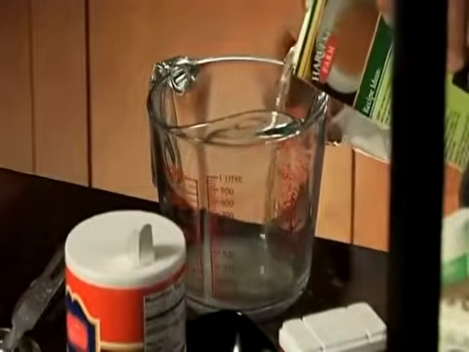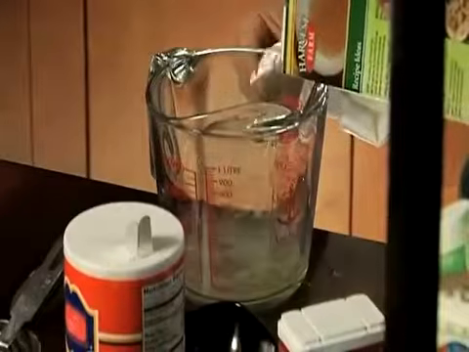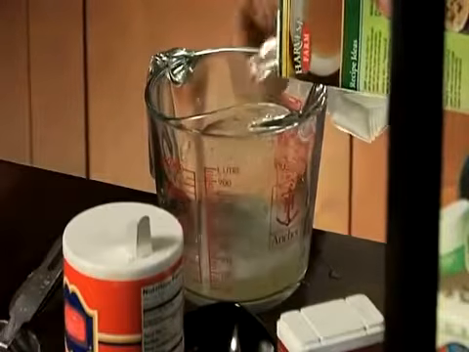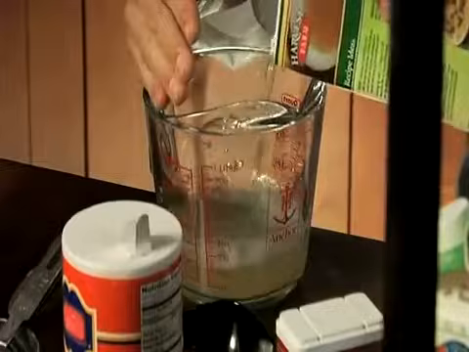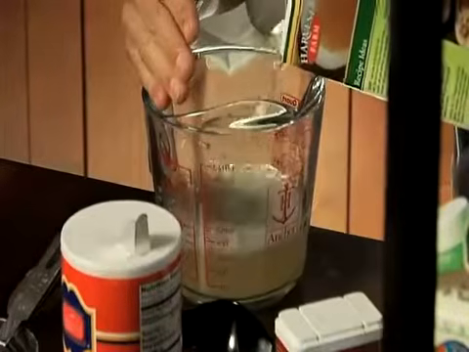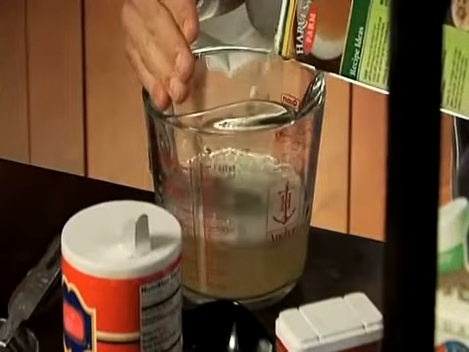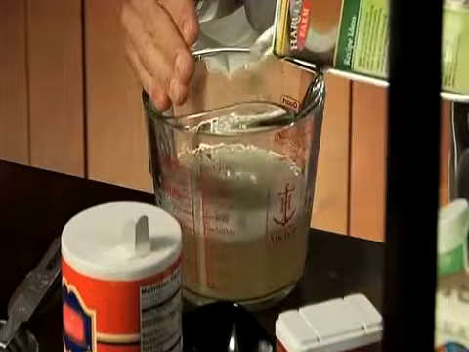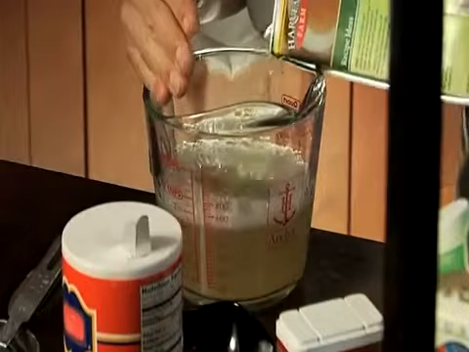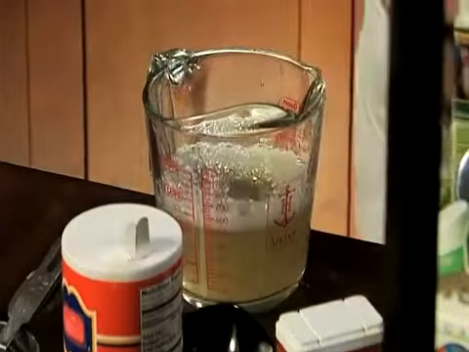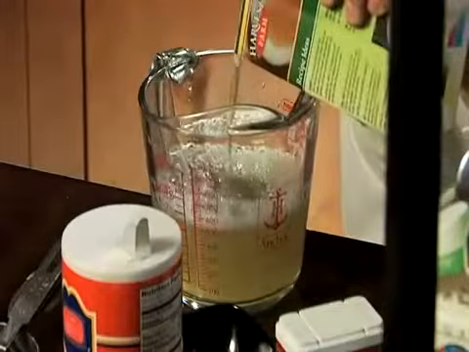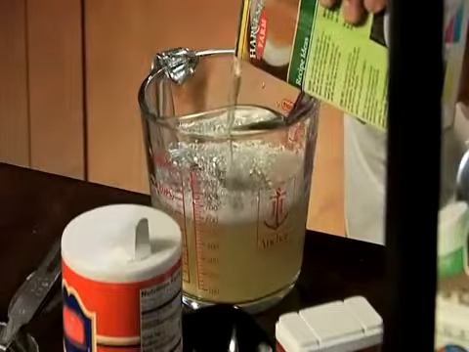To be precise, you should get your eyes down to the level of the liquid. It will form a little downward curve called a meniscus. The bottom of the meniscus should be lined up with the 2.5 cup or 625 milliliter line in this case. These measuring pitchers usually have metric measurements on one side for easy conversions.